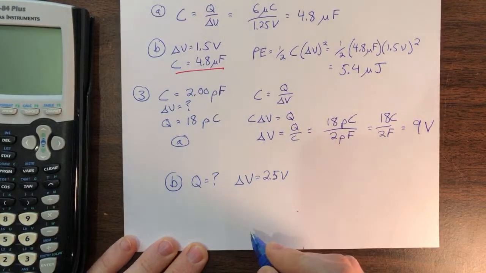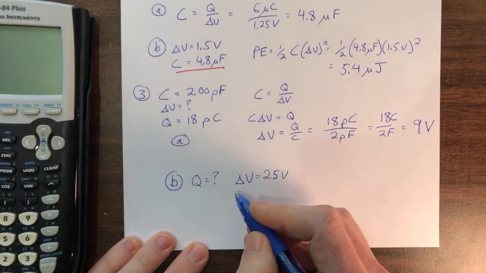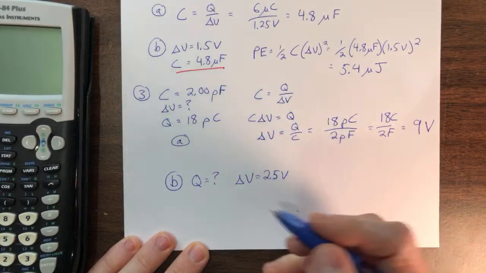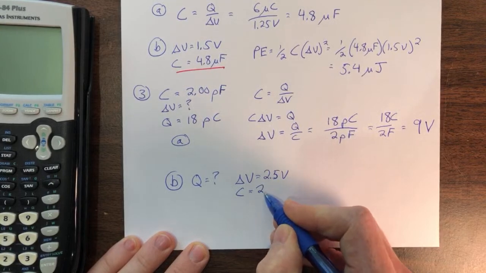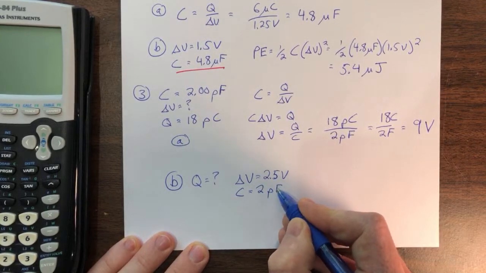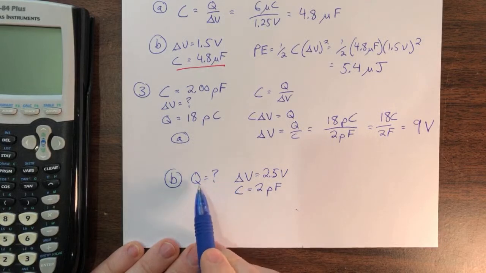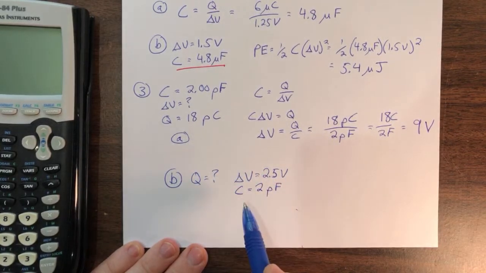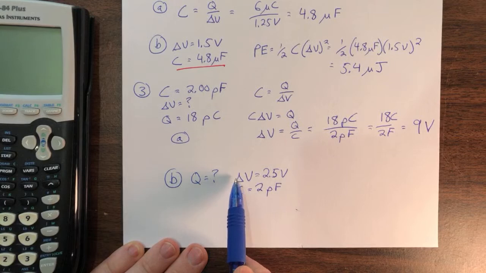And it doesn't specify it immediately in 3B, but I believe we're assuming this is exactly the same capacitor because it's still number 3, right? So our capacitance is still going to be 2 picofarads. So now we're going to be solving for your Q when you have these things, right?